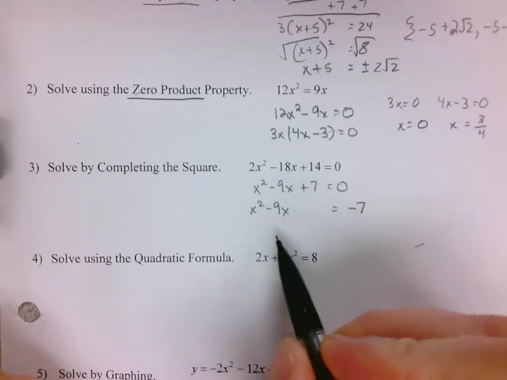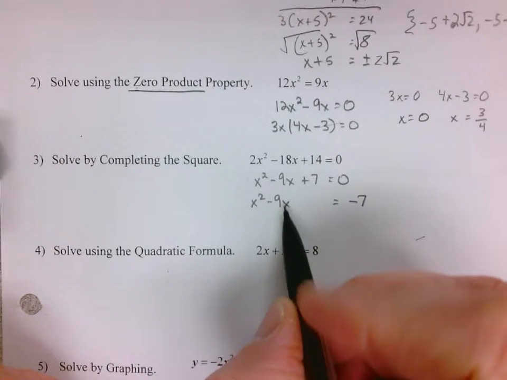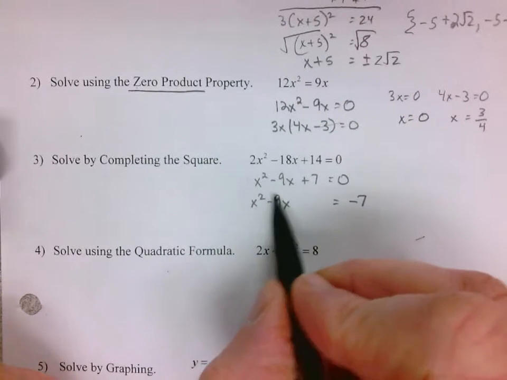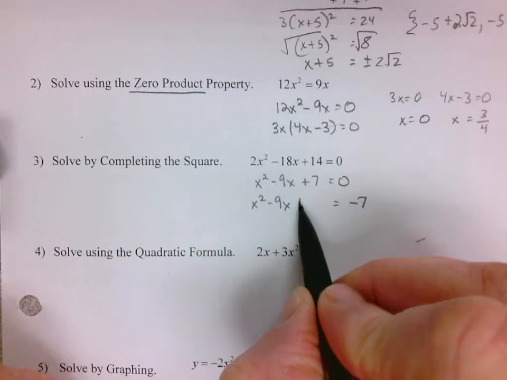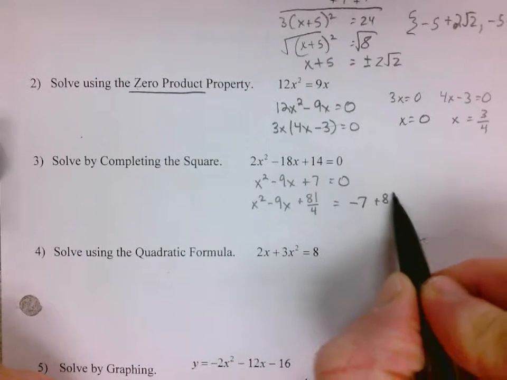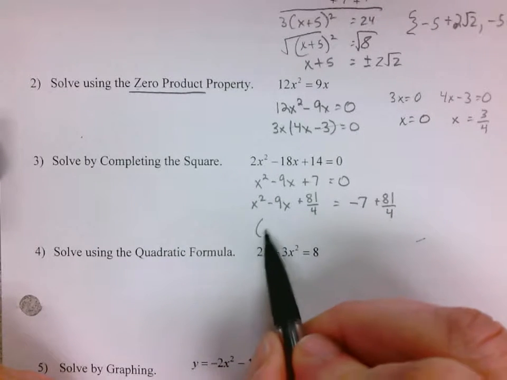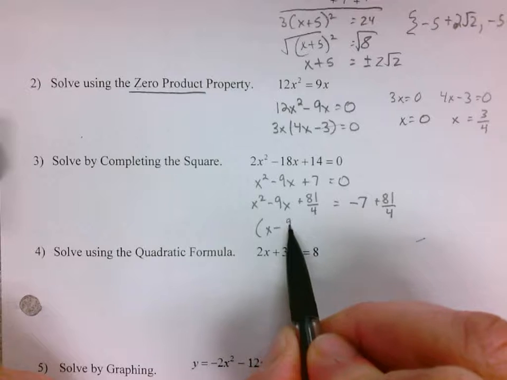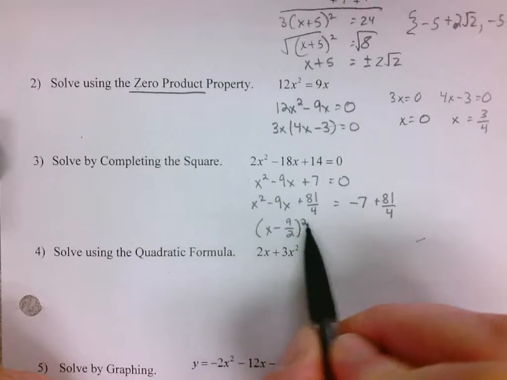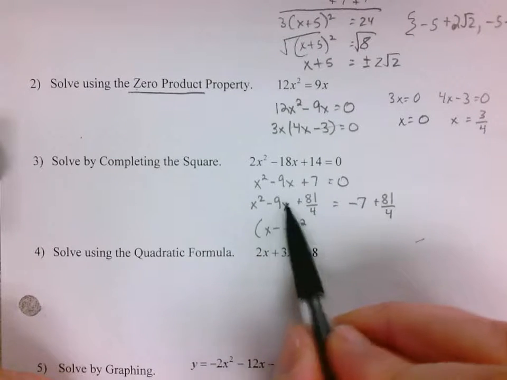And to complete the square, you take half of the middle term, half of b, which is 9/2, and square it. 9/2 squared is 81/4. You're forcing a nice factor here. You're forcing it to become a perfect square on this side. It's always whatever you took half of there.